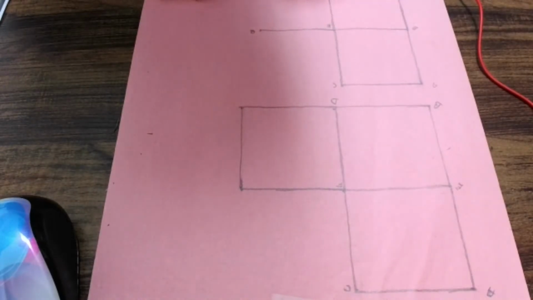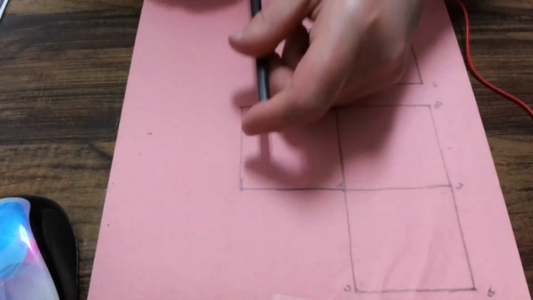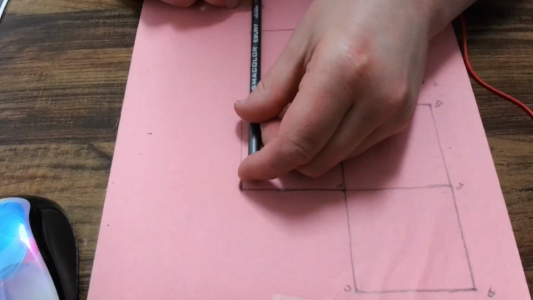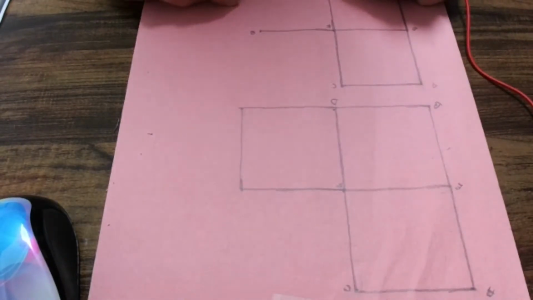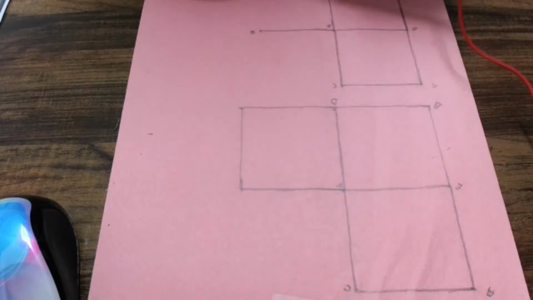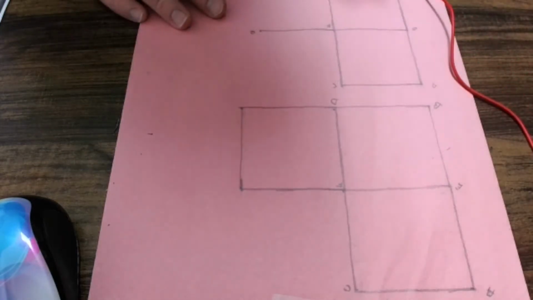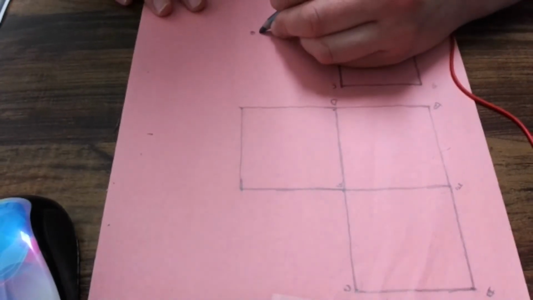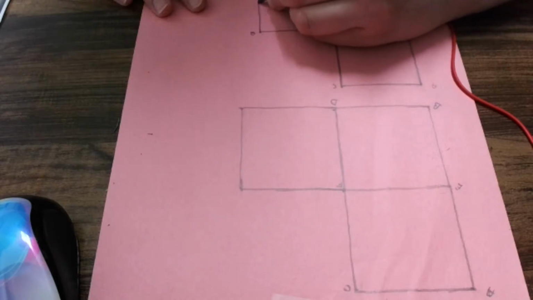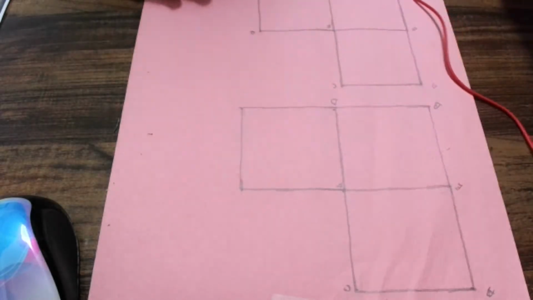So the first thing you want to do is get this lined up with G, get it lined up with D, and then make sure you measure it to make sure it is the same length. And then you draw the lines, which are zero slope lines. Cool.